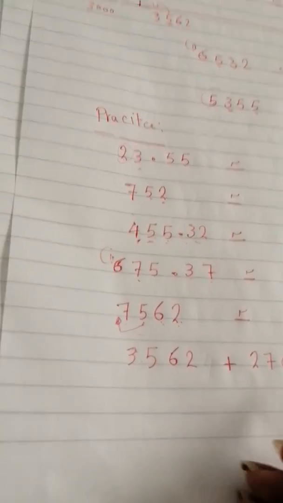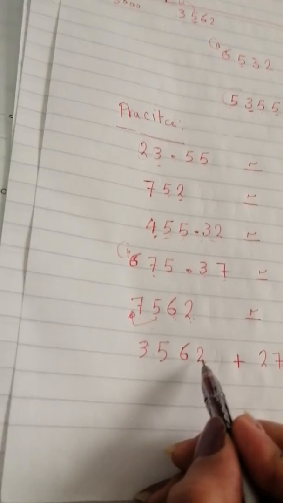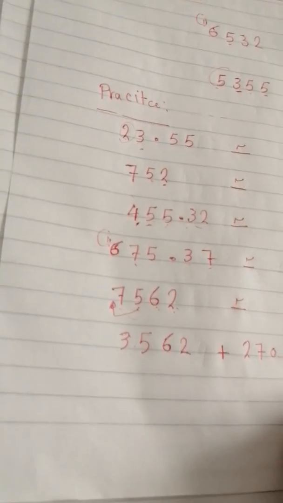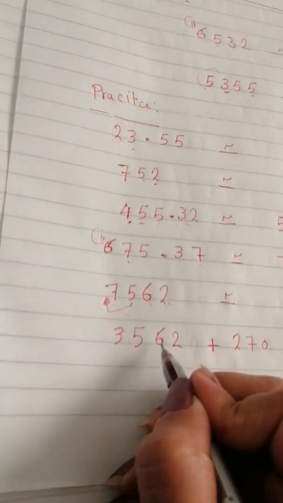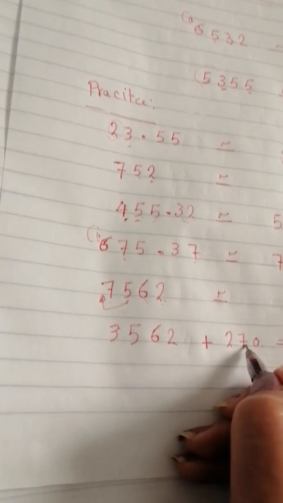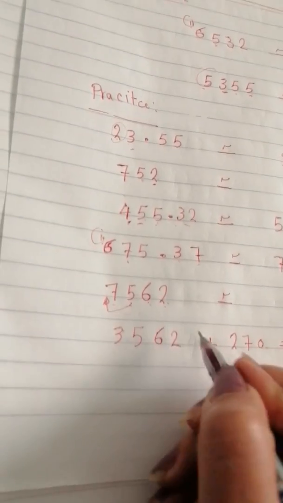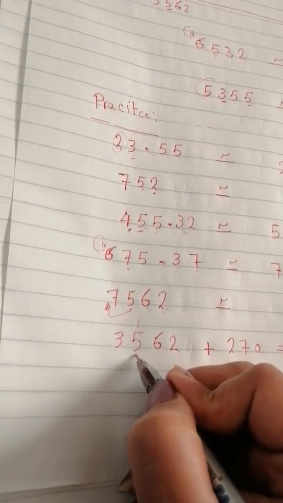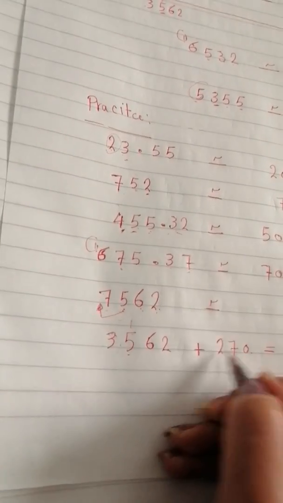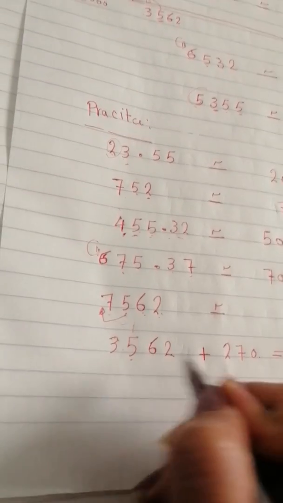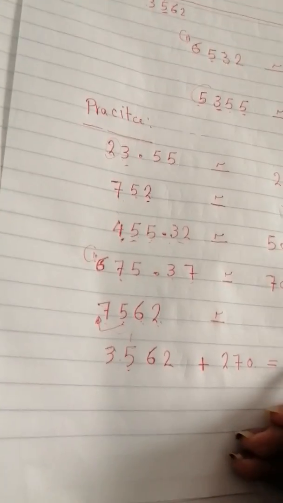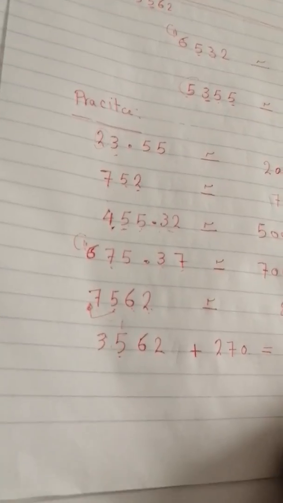If you make the addition, 2 plus 0 will be 2. 6 plus 7 will be 13. 3, carry 1. Then 5 plus 1 will be 6. 6 plus 2 will be 8. And 3 comes down. Nearest to 100.